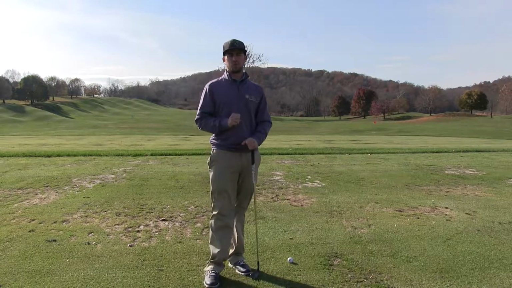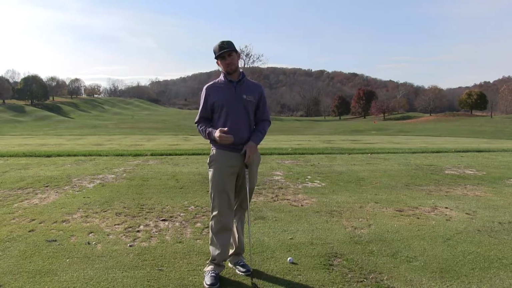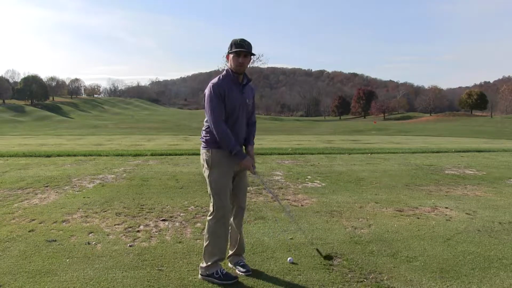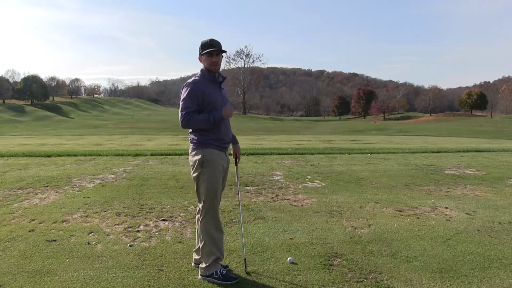Now if you're someone who is very shallow naturally, you would do the opposite. You would want to make sure you're gripping the club all the way on the end. You would want to get a little closer to the golf ball, and you would want that more upright, vertical type golf swing to make sure you get into the ground and take a divot.